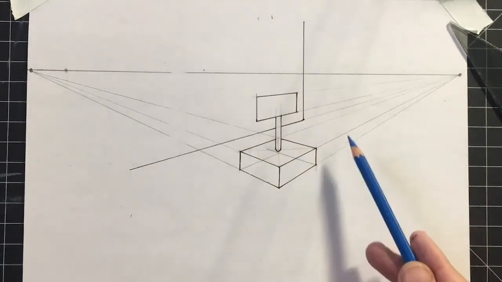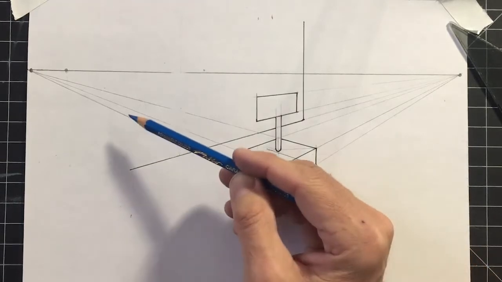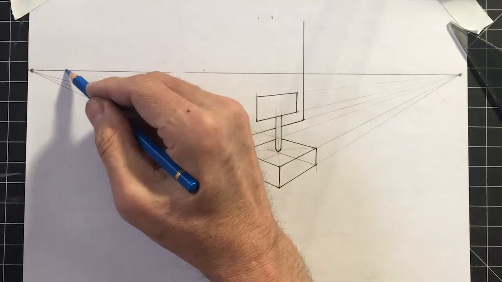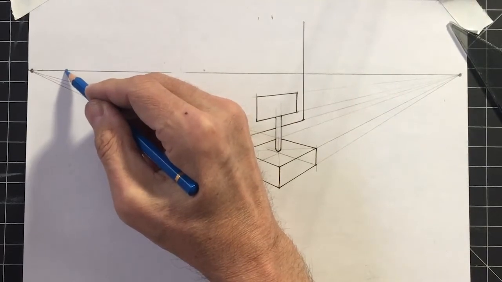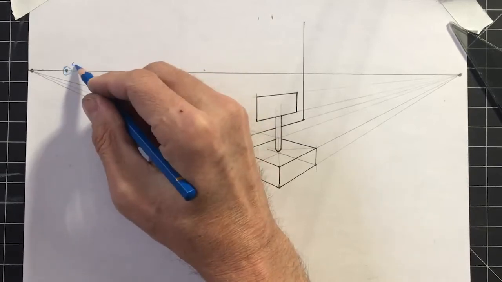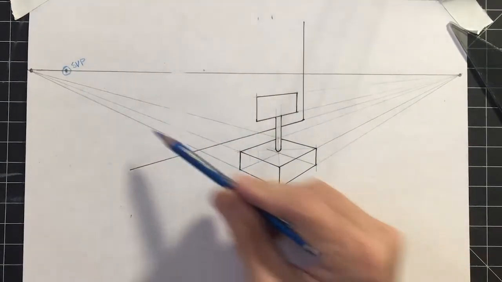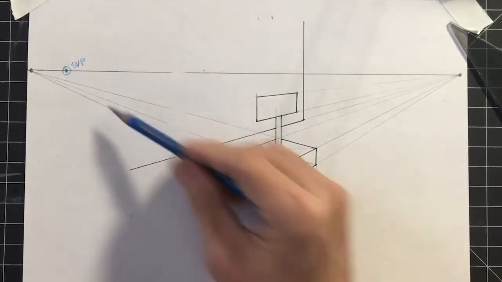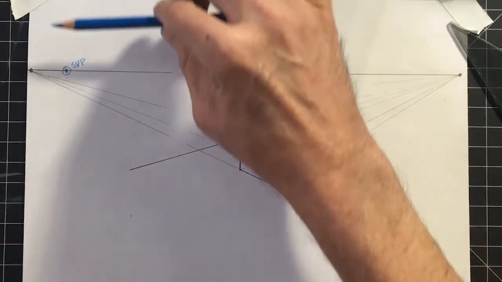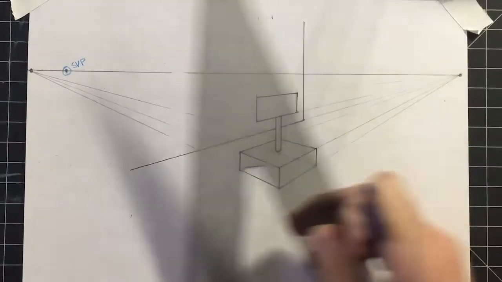Instead of the light source point being above the horizon line, and instead of your shadows moving away from the shadow vanishing point, now you're going to be flipping everything. Because the light source is behind us, we're going to put the light source point beneath the horizon line, and we're going to flip horizontally where that shadow vanishing point should be. So the shadows are going to be moving toward the shadow vanishing point instead of away from it. Whichever direction you want your shadows to go, that's where you place your shadow vanishing point.